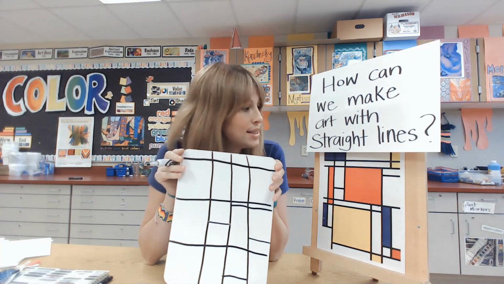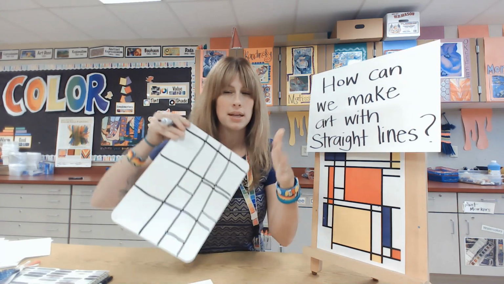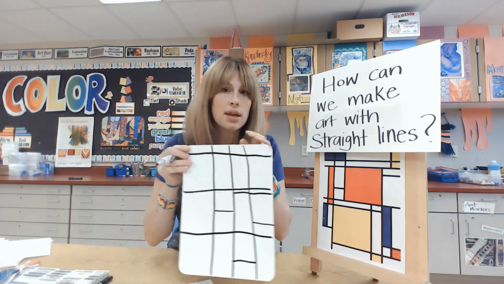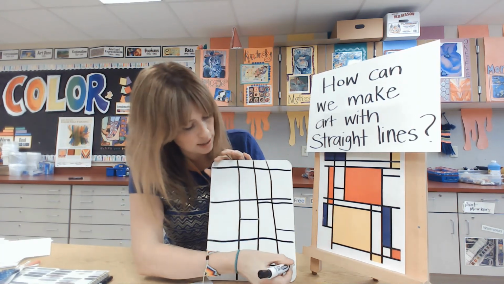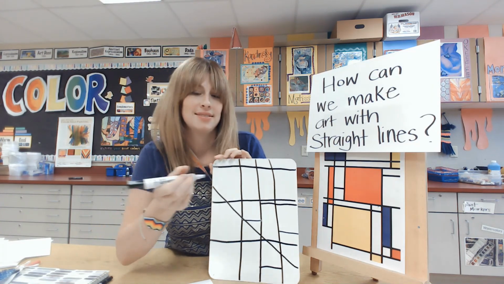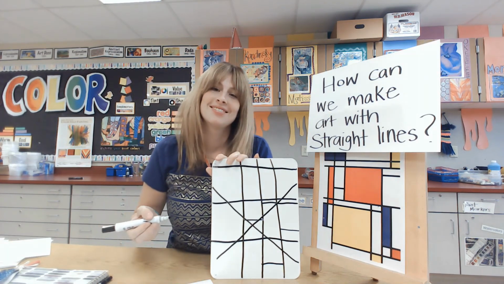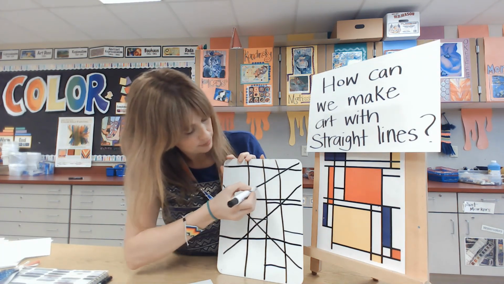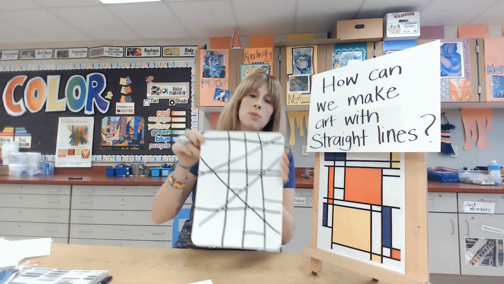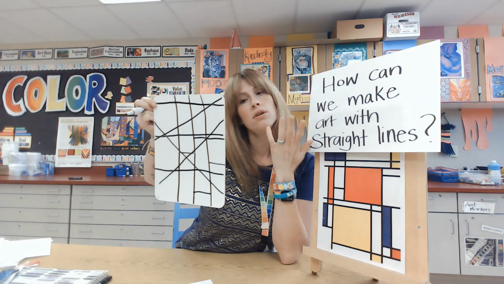If you wanted to add in diagonals, to add a little bit more variety, variety means a lot of different things, you could add in diagonals like this. So you could have all three of the straight lines, or you could just have the two.